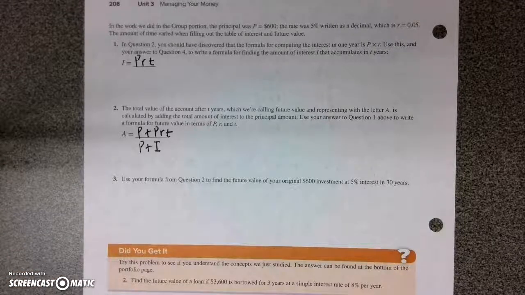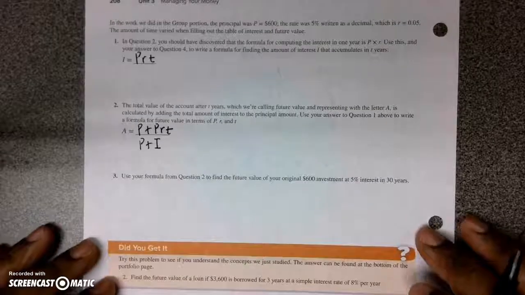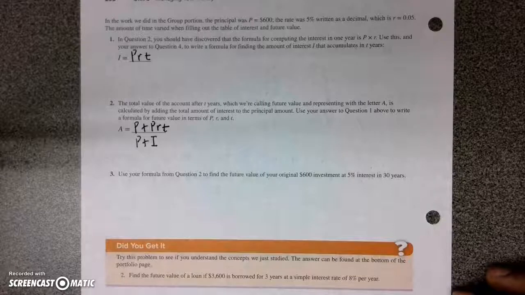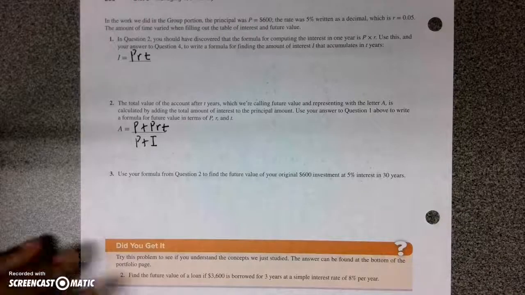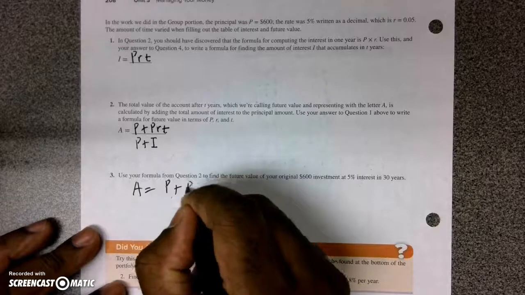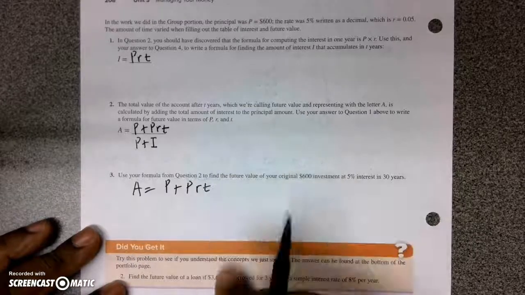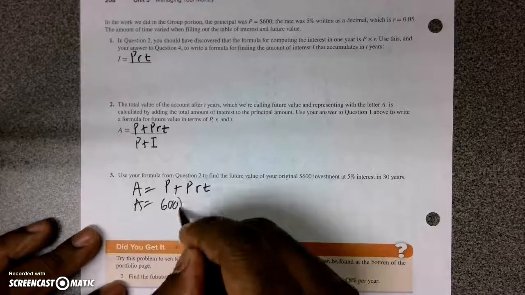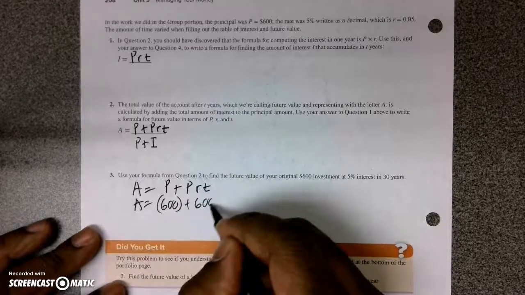Now, we go on to problem number 3. It says use the formula from question 2 to find the future value of your original $600 investment at 5% interest in 30 years. So, we will use the formula. A is equal to the principal plus the principal times rate times time. A is equal to 600 plus 600.